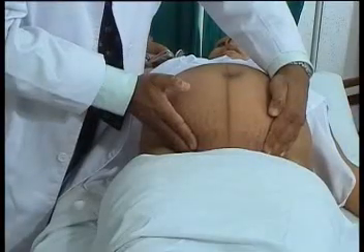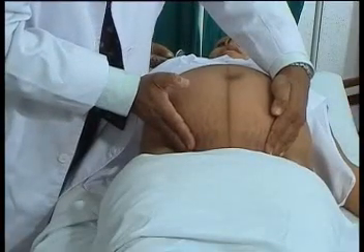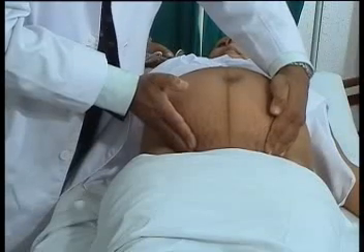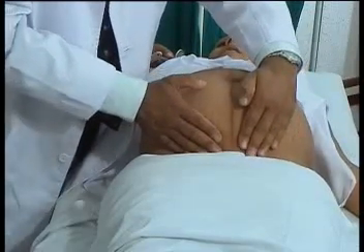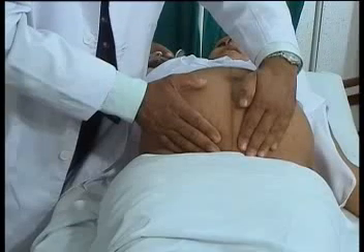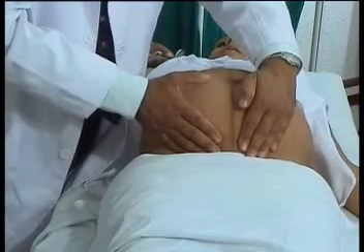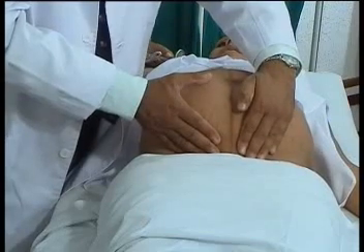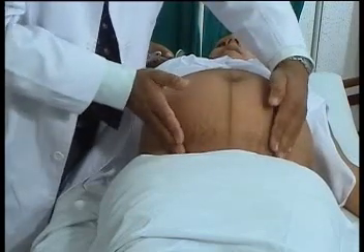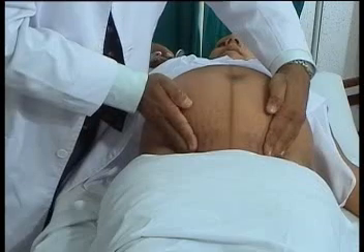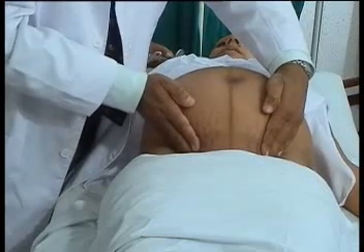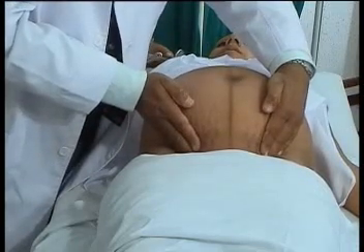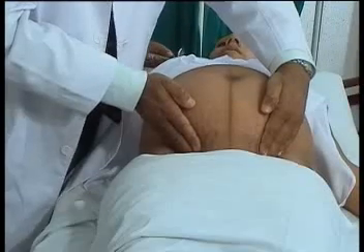Please note that my fingers are still parallel to each other and they do not come anteriorly in front of the presenting part. This is the wrong way of examining the lower pole, and therefore I would like to reiterate that the fingers have got to be, or the hands have got to be, parallel to each other and palpate in the lateral surface of the lower pole.